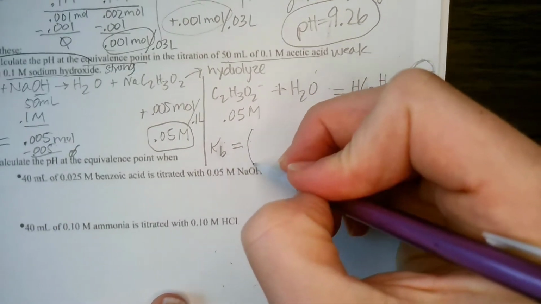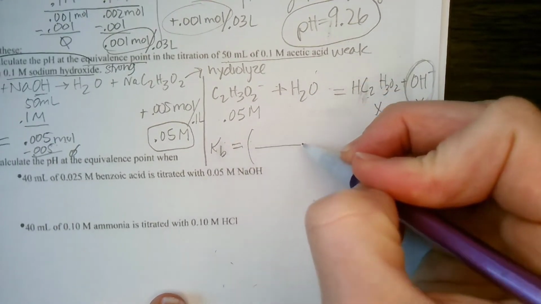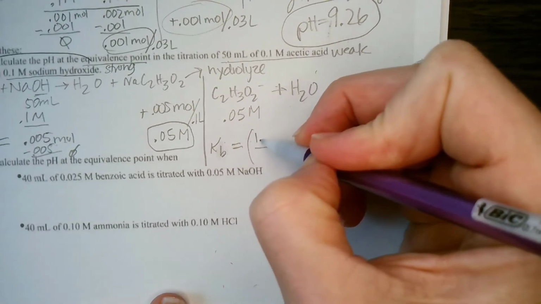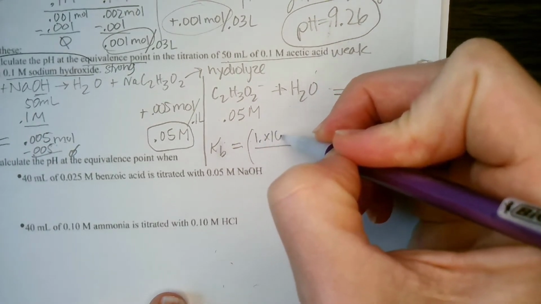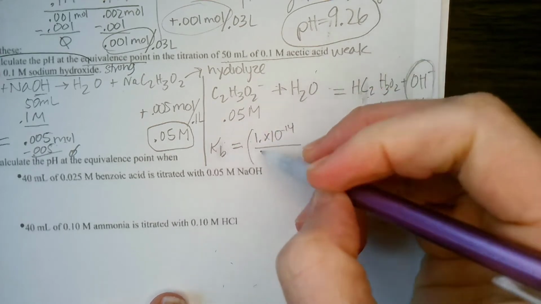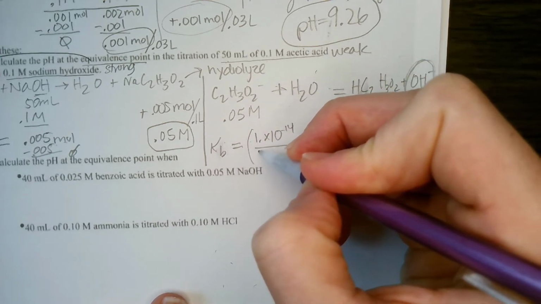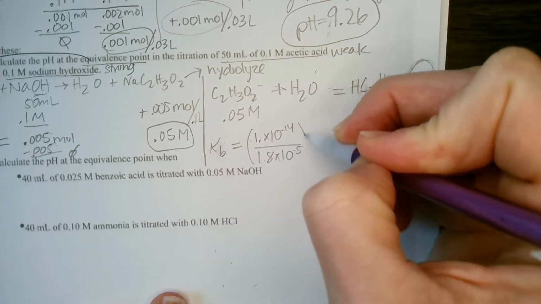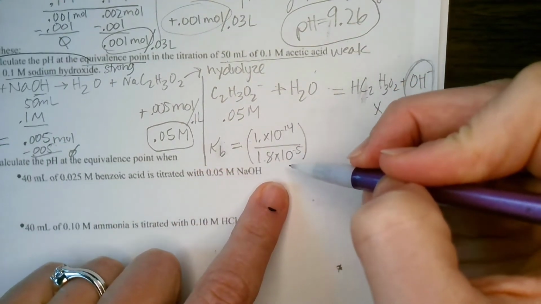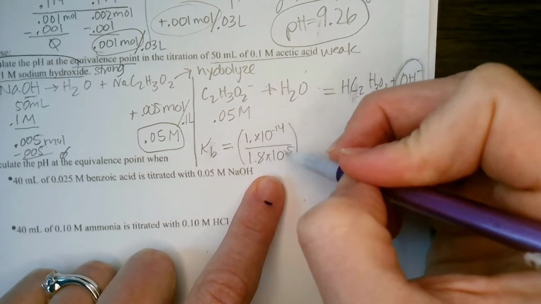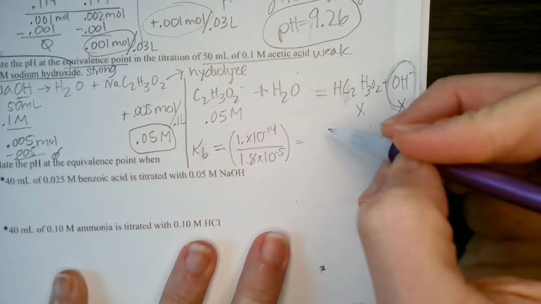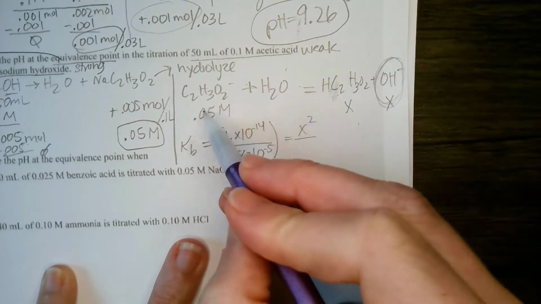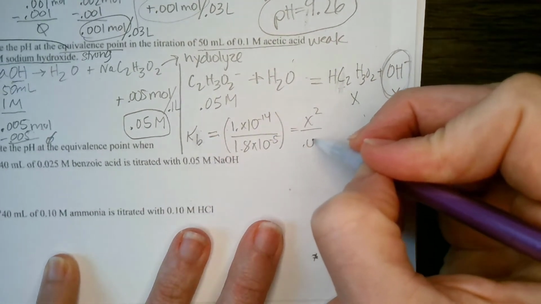So Kb, and since acetic acid is a Ka, we can find the Kb if I take the ion constant of water, 1 times 10 to the negative 14th, and divide it by acetic acid's Ka, which is 1.8 times 10 to the negative 5. That'll give me my Kb. So my Kb is equal to this. And then we have our products, x times x is x squared, over reactants, 0.05 molar.